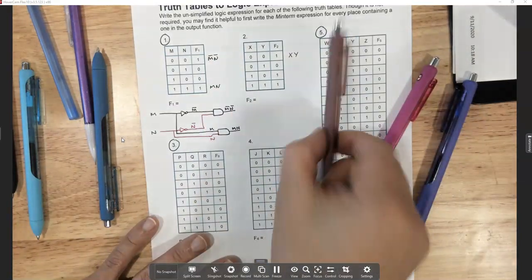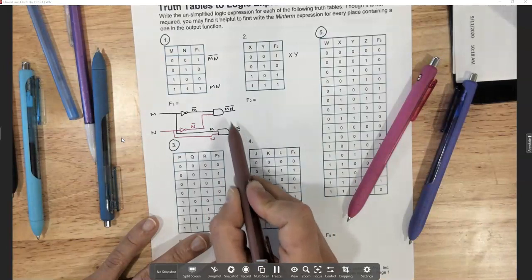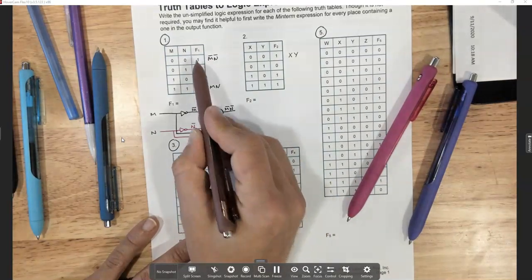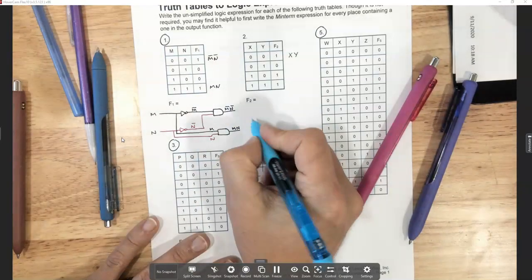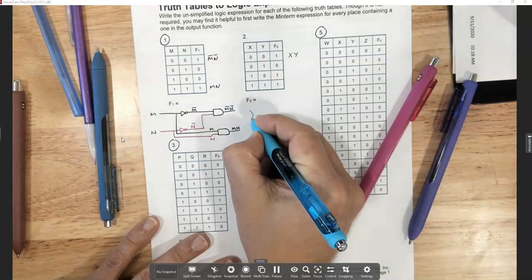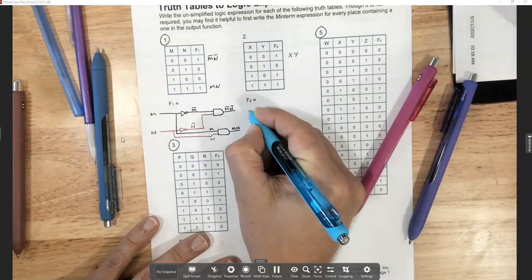Now, this or this, either of those combinations yielded a 1. So either of these are good. So now we're going to say I want either or.